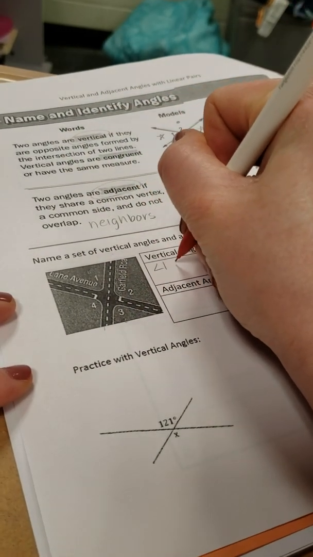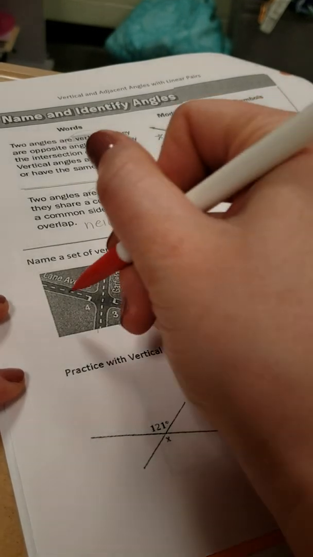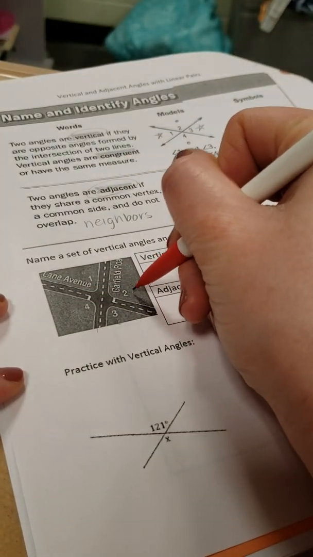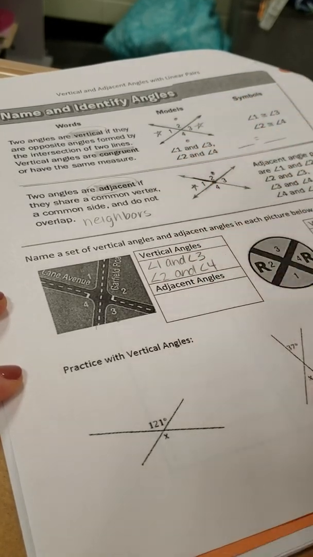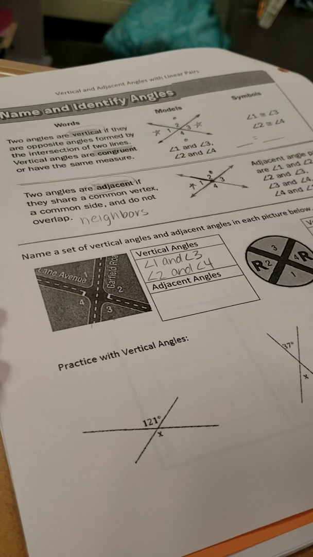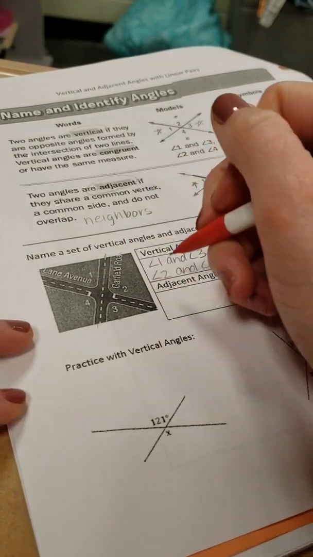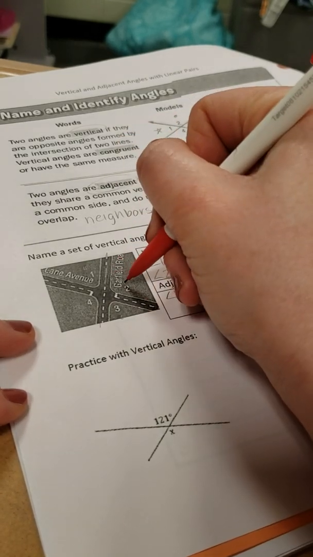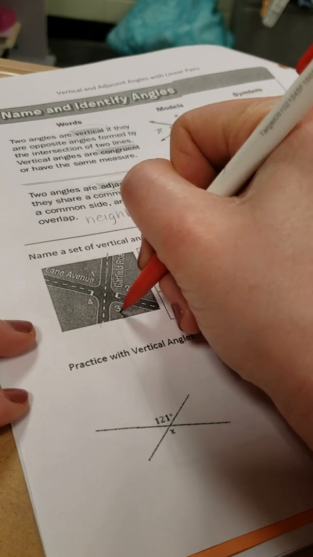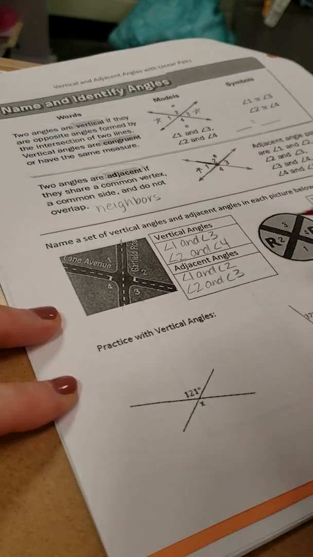So angle 1 and angle 3 are vertical angles. The other set of opposites would be 2 and 4. So angle 2 and angle 4. Adjacent ones would just be the next door neighbors, so they share that common side. So for example, 1 and 2 are adjacent. We also then, if you look at 2 shares a side with 3. So angles 2 and 3 are adjacent angles.